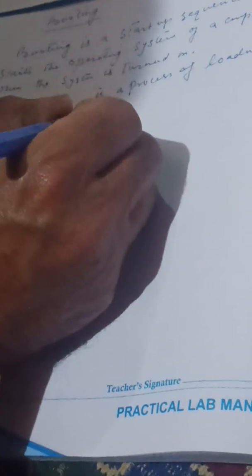It prepares the operating system to start, to be ready when we turn on the computer. In simple terms, booting is a process of loading an operating system from secondary storage to main memory.